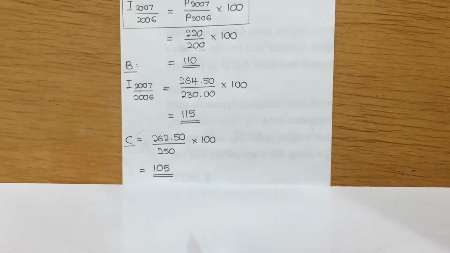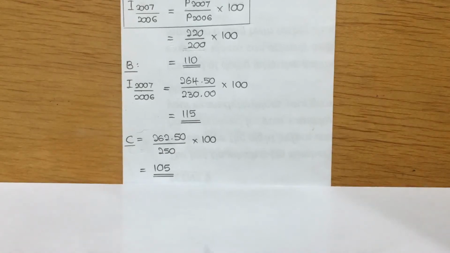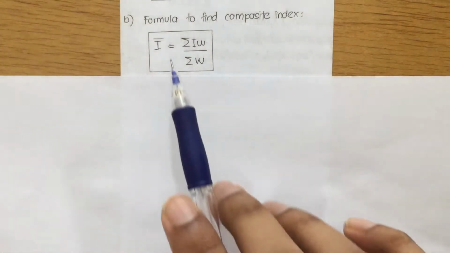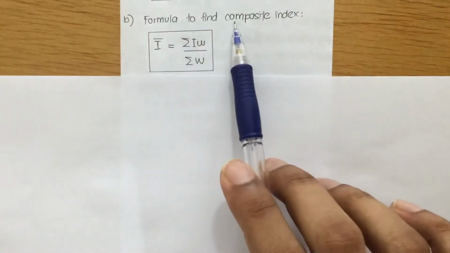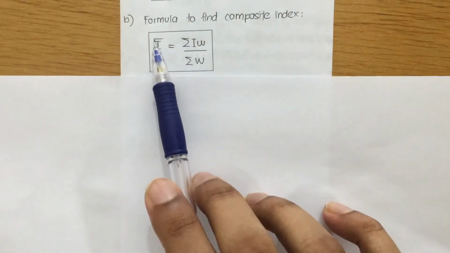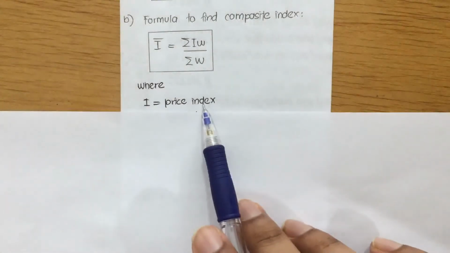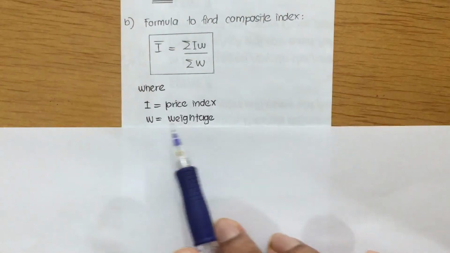Okay, what is the formula of composite index? So I'm going to show you now. This is the second formula, guys, we're going to apply in this chapter, index numbers. So the formula to find the composite index is the following, where your composite index is denoted as I bar, where I is the price index and W is the weightage.